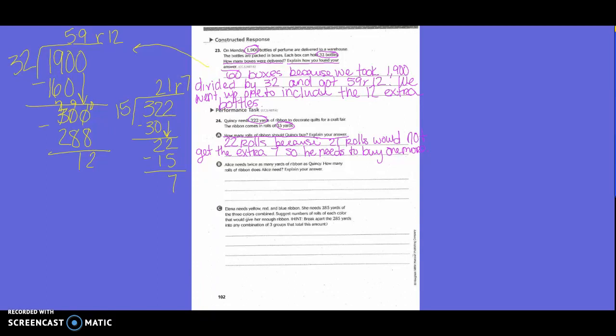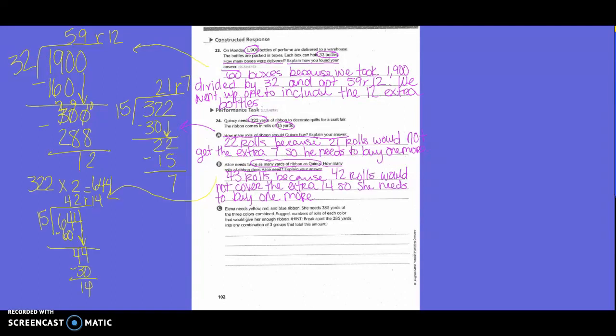Letter B, Alice needs twice as many yards of ribbon as Quincy. How many rolls of ribbon does Alice need? Explain your answer. Okay, so we need to circle twice as many as Quincy, and then how many rolls of ribbon does Alice need? Explain your answer. We said 43 rolls because 42 rolls would not cover the extra 14 that we had as a remainder, so she needs to buy 1 more roll.